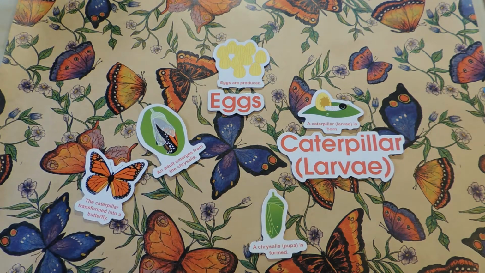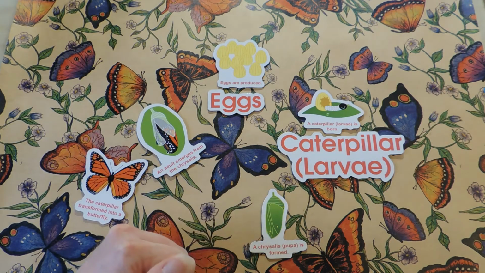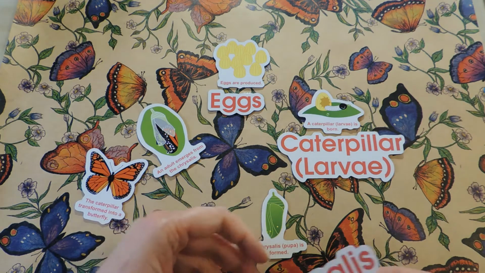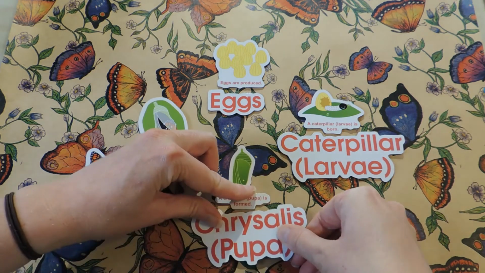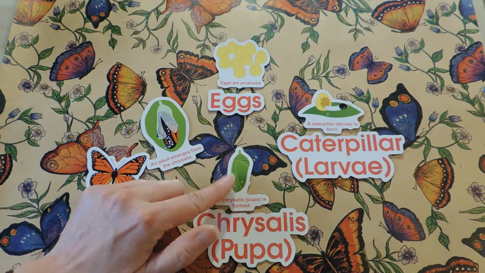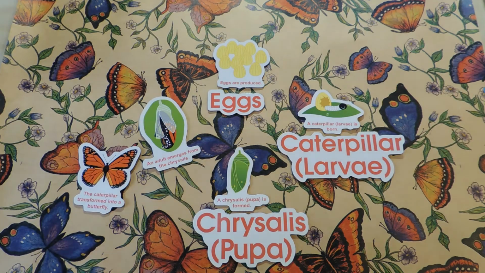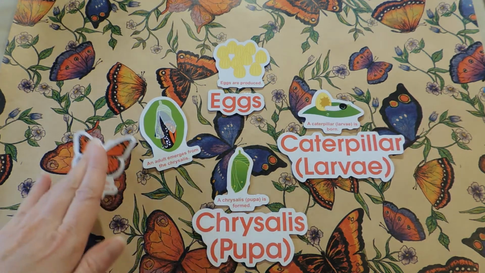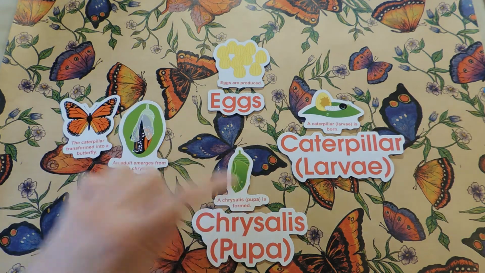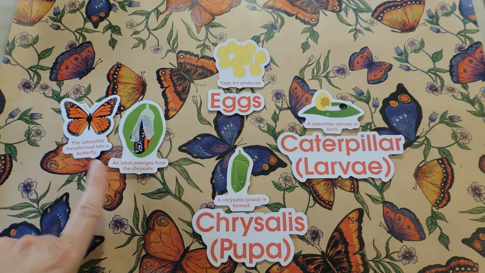A chrysalis is formed, and this stage is called a pupa. But a chrysalis is a specific word just for butterflies. Look at that big word, chrysalis. And that's where the real nature magic happens. Metamorphosis. If you haven't said that yet, try that word out. Metamorphosis. What do you think is next after the butterfly has been developing inside that chrysalis?